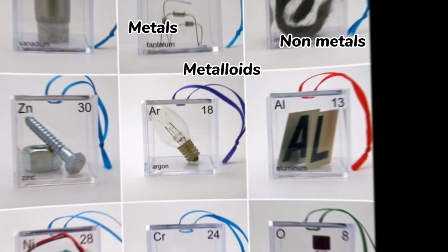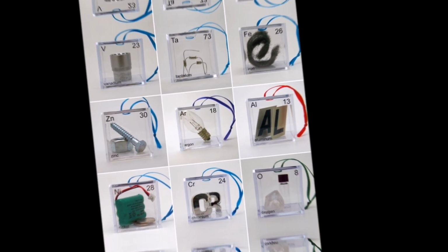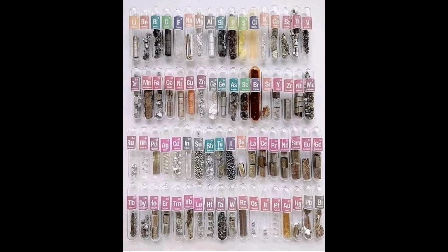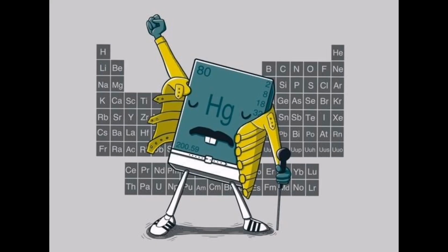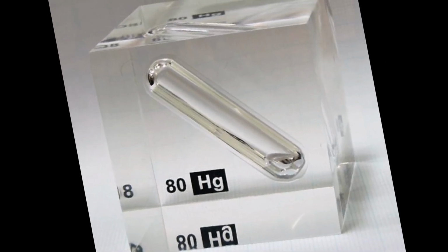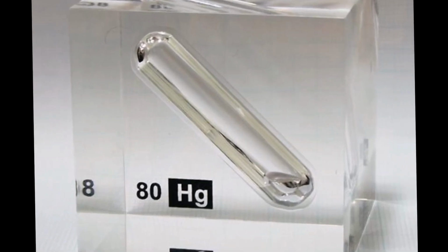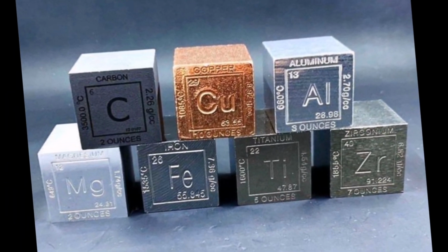Metals. All the S, D, and F block elements are metals. Usually, metals are solid at room temperature with high melting and boiling points, except for mercury, because it is liquid at room temperature. They are malleable and good conductors of heat and electricity.